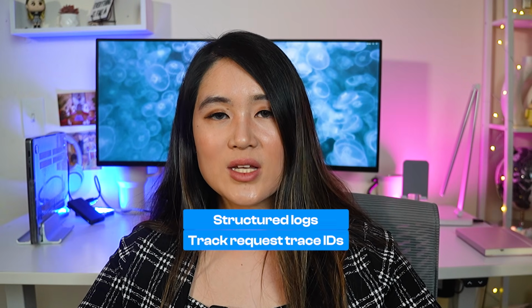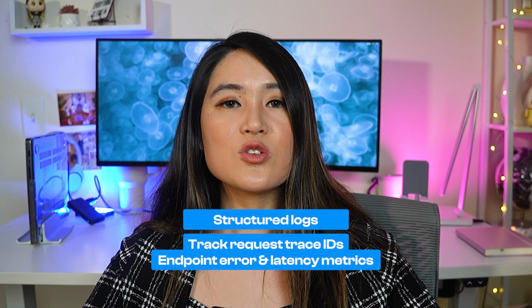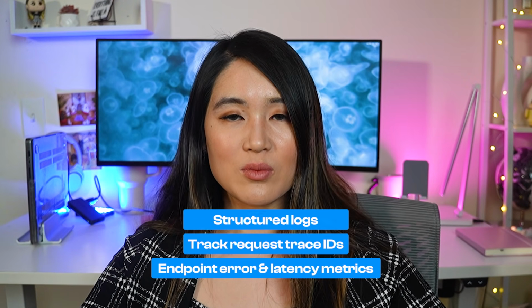This eval suite needs infrastructure to run it. That's what an agent harness is. And the mental model I find most useful is to think about it like distributed system observability applied to agents. If you've shipped a microservice before, you know the baseline. Structured logs, trace IDs that follow requests through the system, metrics that track error rates and latency per endpoint. You wouldn't deploy a production service without this.